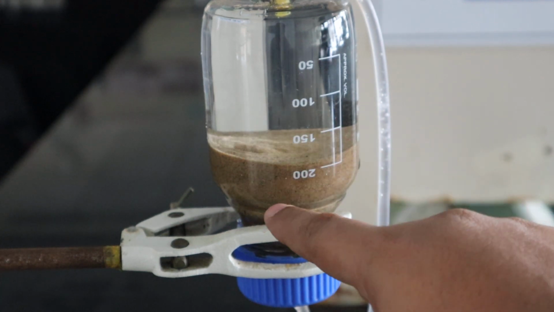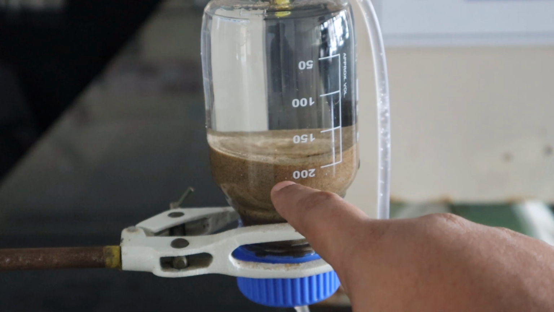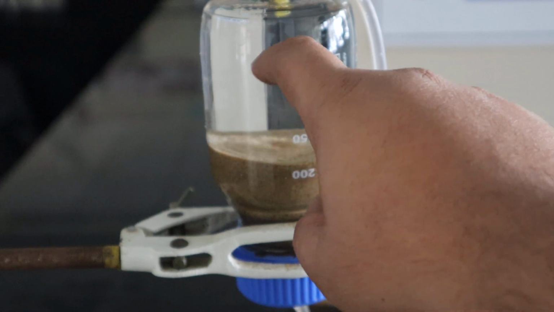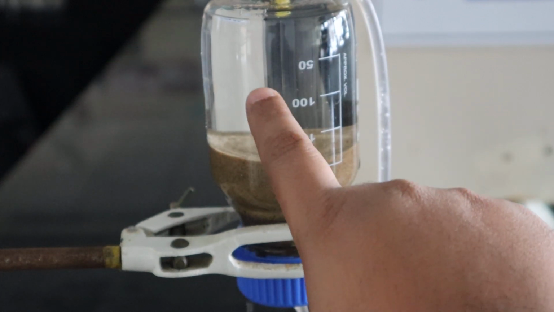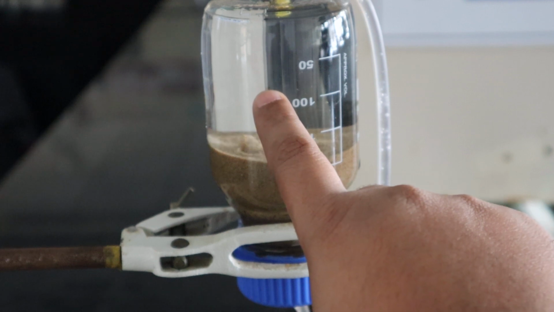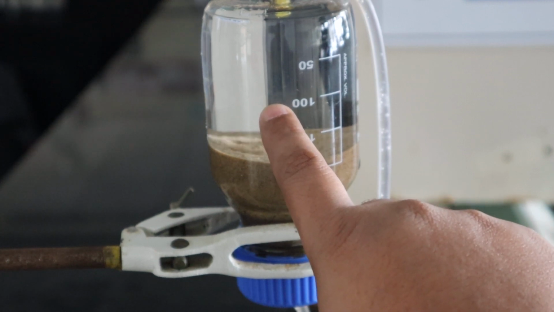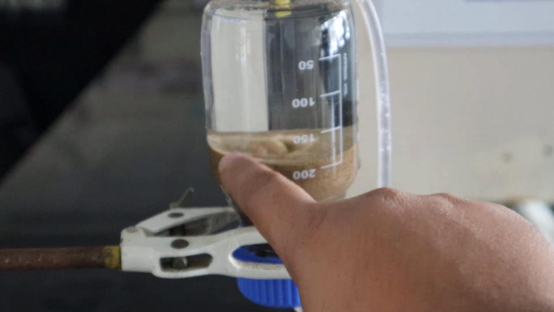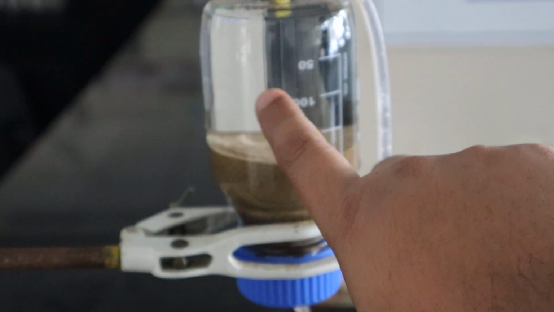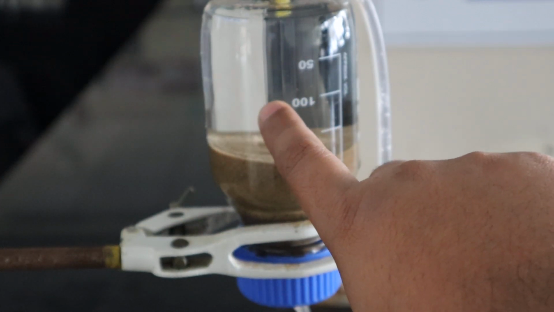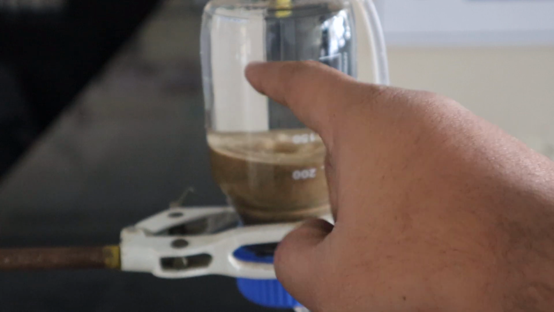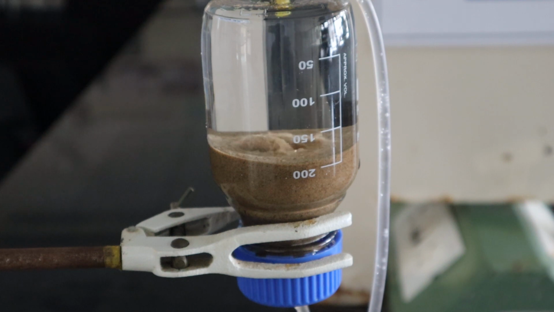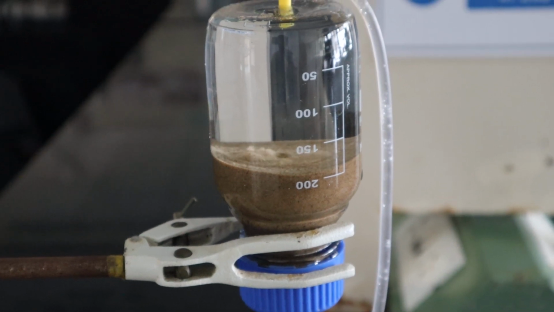Because it is impractical to measure the velocity in the bed, we measure the velocity here, which is called the superficial velocity. In industries also, people use this superficial velocity to design different equipment. How to measure the superficial velocity is very simple. Whatever flow rate we are pumping, divided by the cross sectional area of this particular empty tower, so the volumetric flow rate divided by the cross sectional area of this empty tower will give you the superficial velocity. Let us see how to measure it.